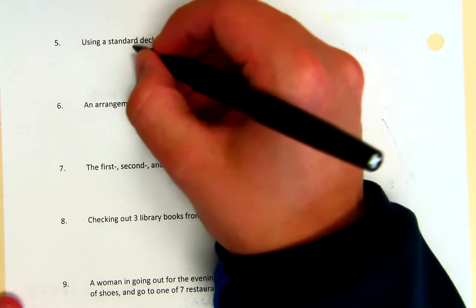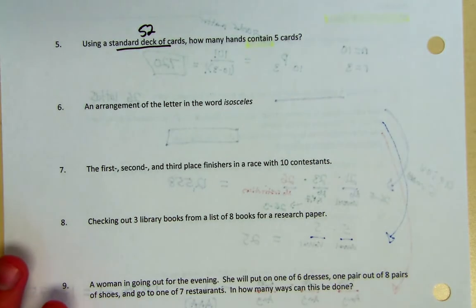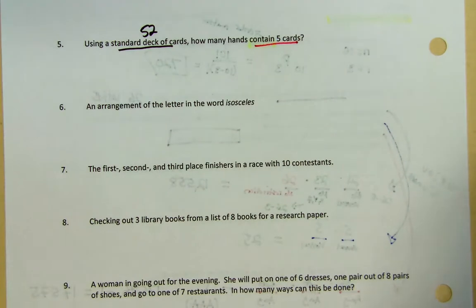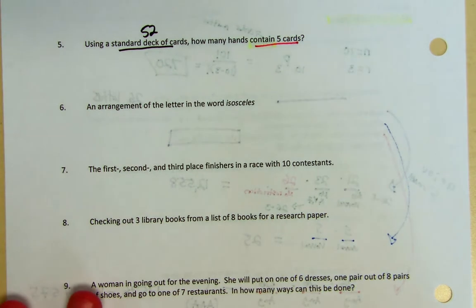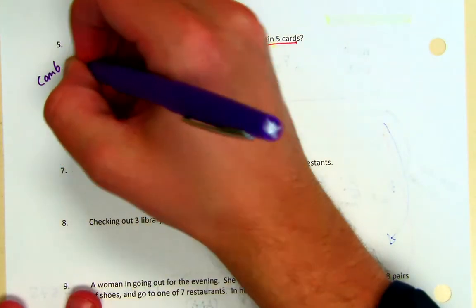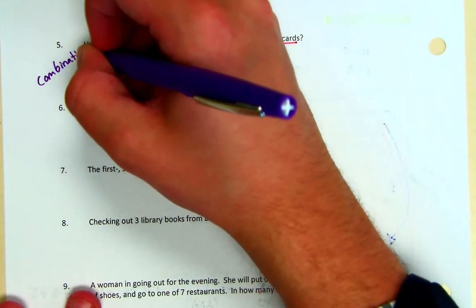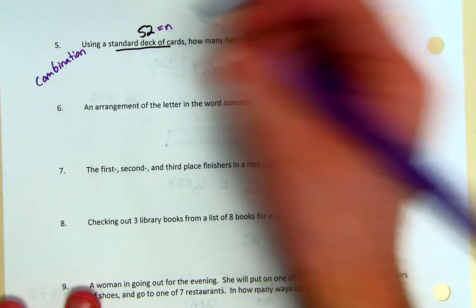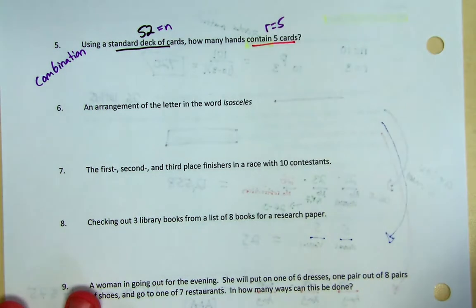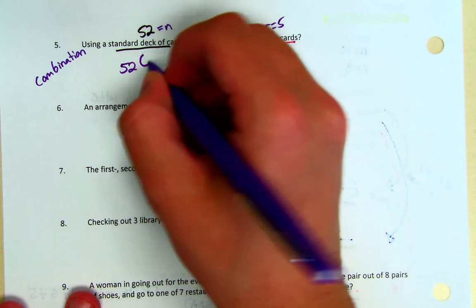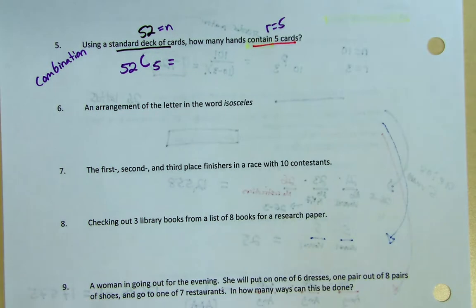Alright, standard deck of cards. That's 52 cards. How many hands contain 5 cards? Now, do I care about the order that those cards are in? Not really. A hand of cards is going to be a hand of cards no matter what way it comes in. So again, this is a combination. So I've got 52 cards, that's my N. I want 5, so that's R. So 52 choose 5. Again, you can do it as a factorial, or you can just put that in your calculator and get your answer.